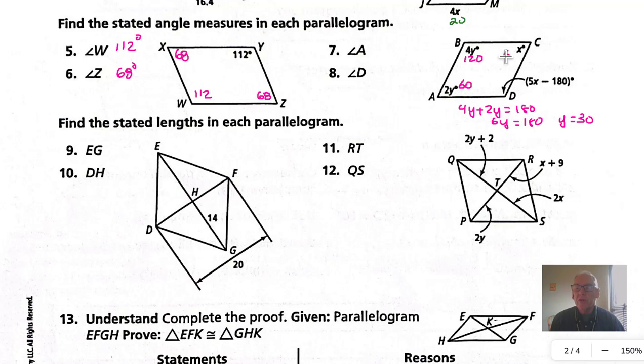Same side interior angles, C is going to be 60, so X is going to be 60. And 5 times, anyway, this is going to be 120. Now, if X is 60, 300 take away 180 does give us 120, and we do have opposite angles congruent. So angle A needs to be 60 degrees, and angle D needs to be 120 degrees.